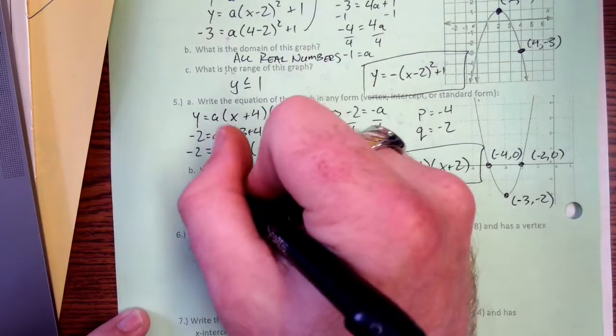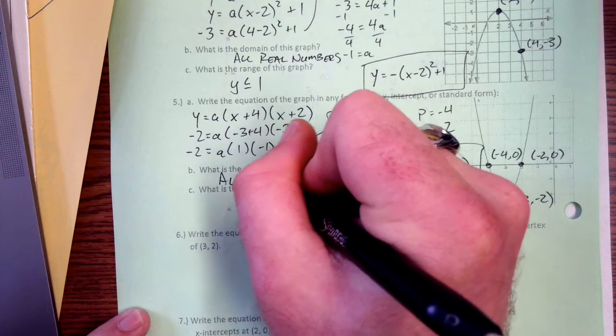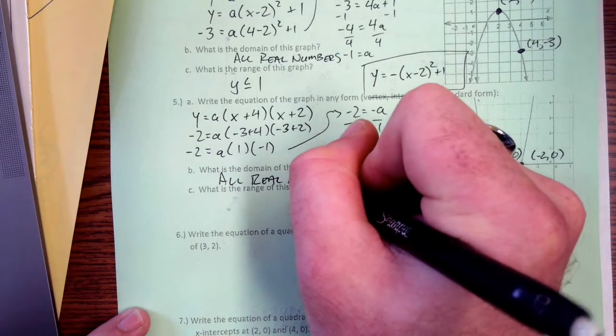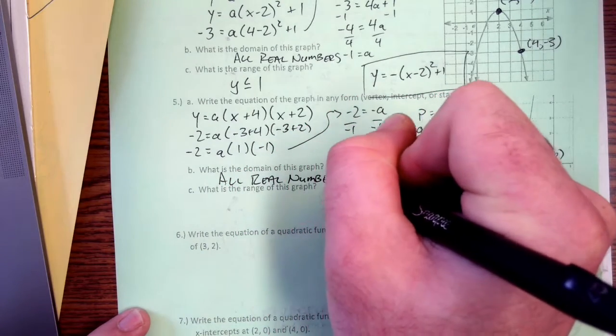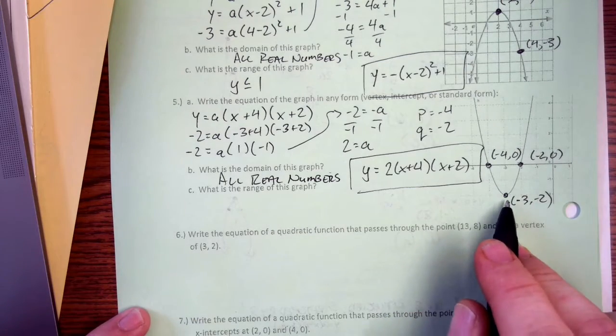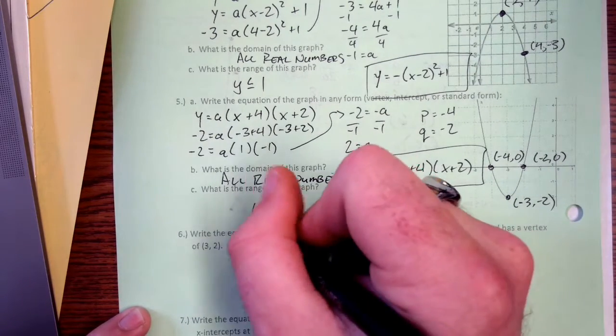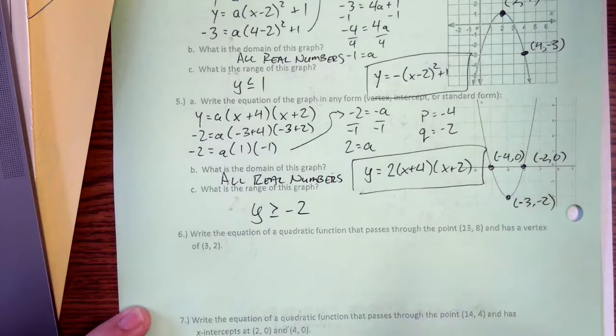The domain is still all real numbers. And the range, well, it looks like we are getting bigger than negative 2, so y is greater than or equal to negative 2.